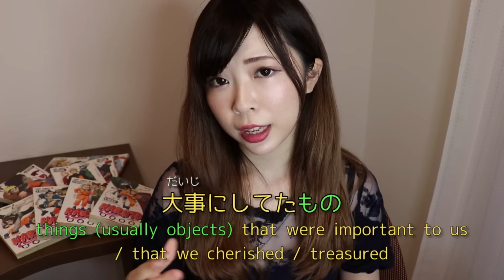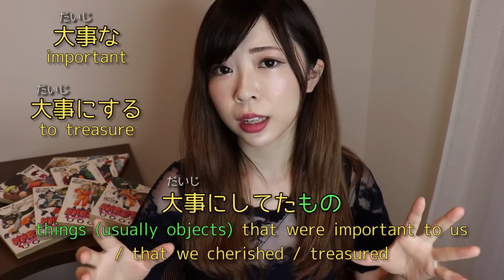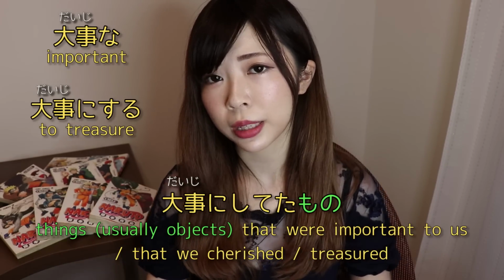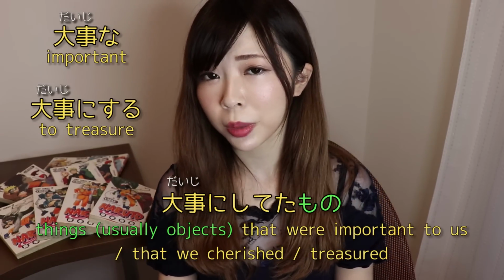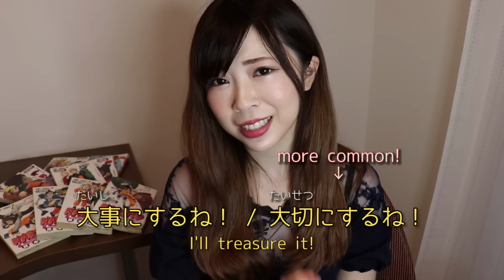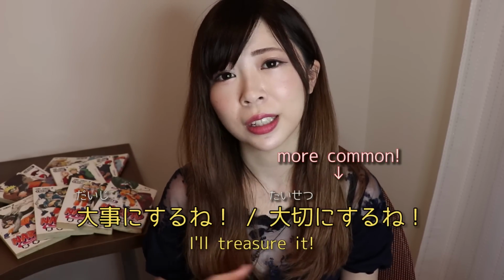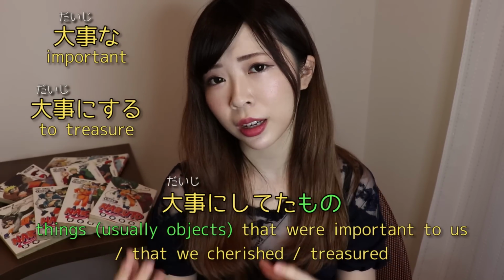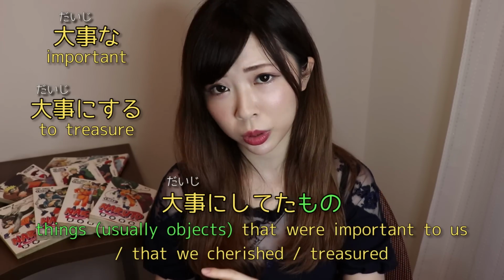And then 大事にしてたもの. So 大事な, this is an adjective, means important. 大事にする means to cherish something or to care about something or to treasure something. If someone gives you a gift, you can say 大事にするね or 大切にするね. Then that means, I'll treasure it, I'll take good care of it. So 大事にしてたもの, something that I was treasuring, something that I cared about a lot. Something that I thought was important, right?